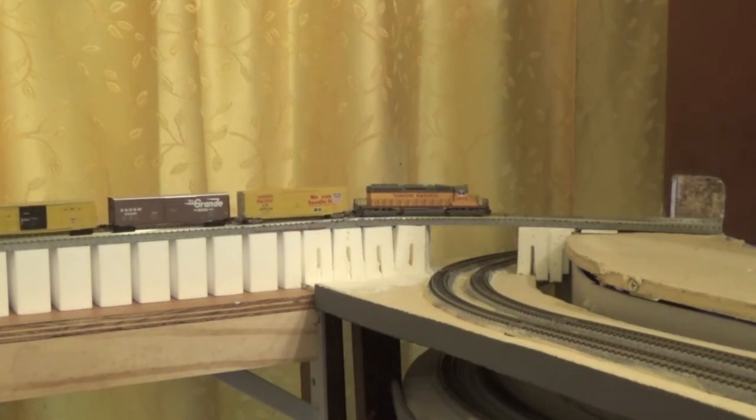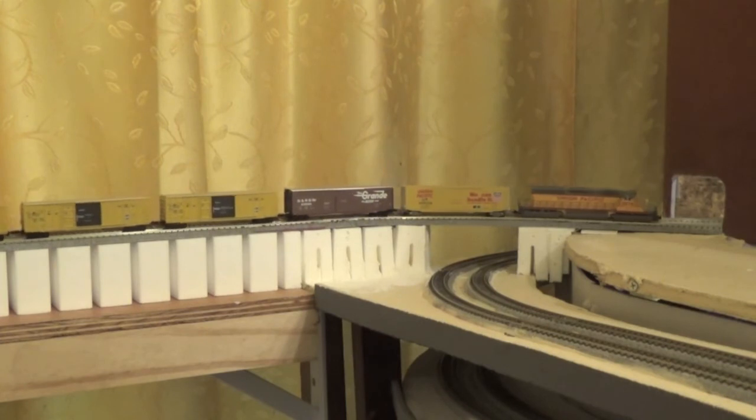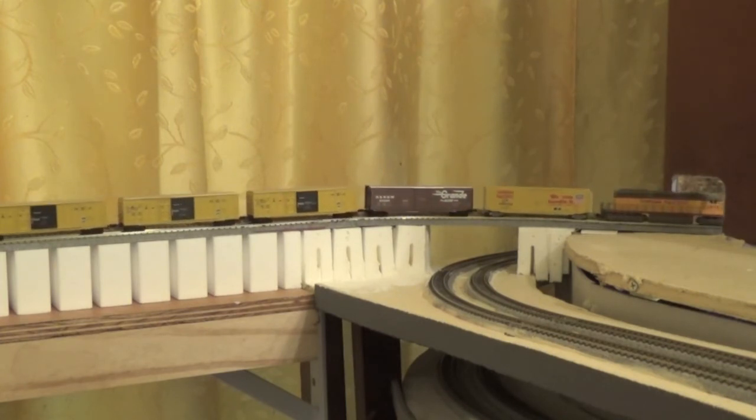And finally, here we see a westbound local freight coming through Granger Junction and arriving at Evanston.